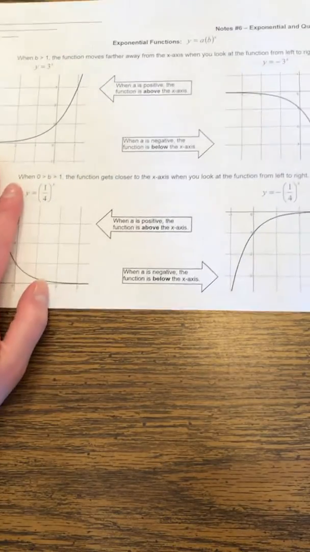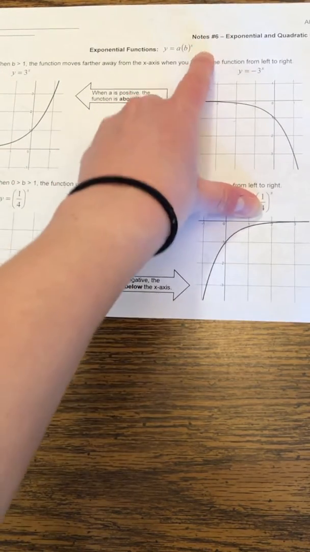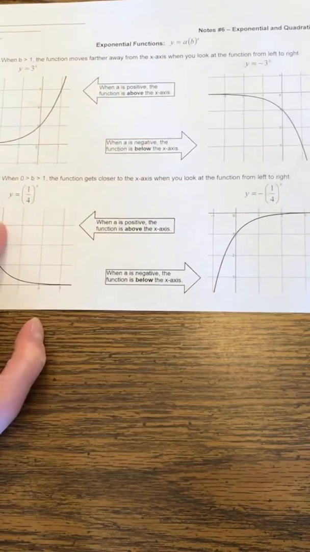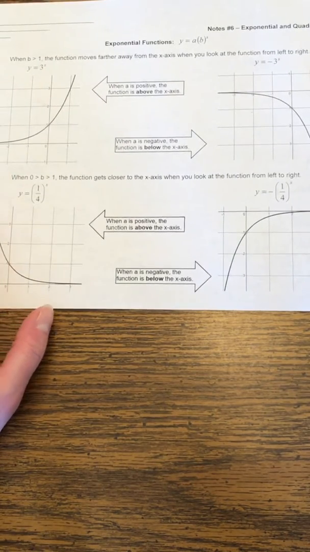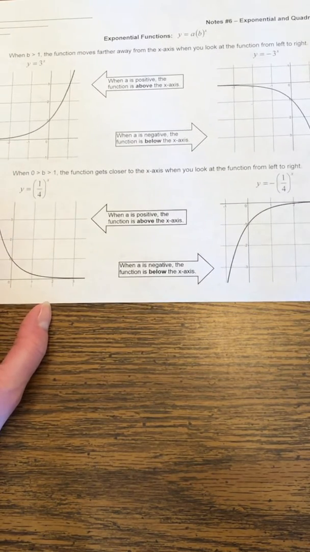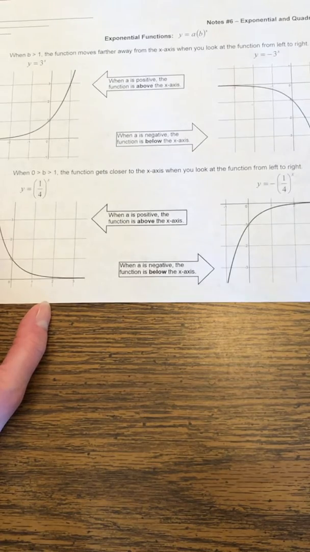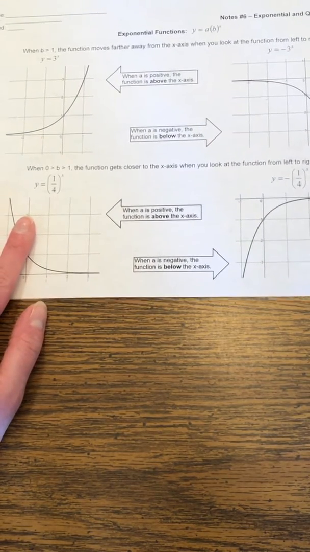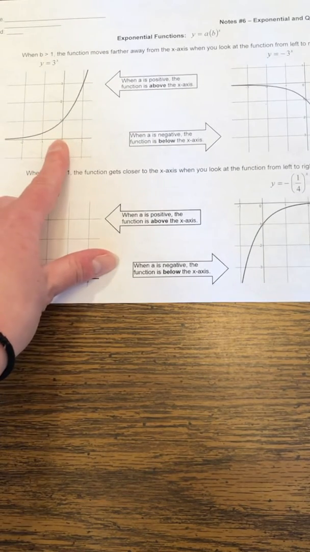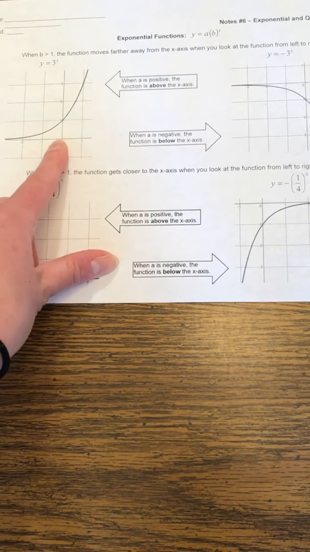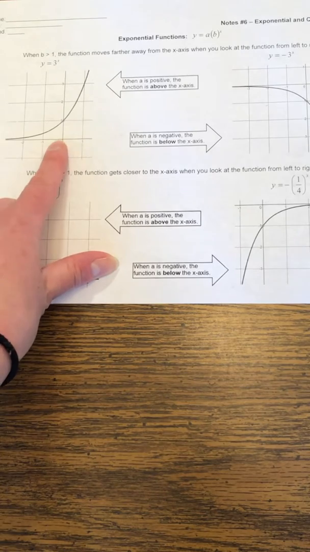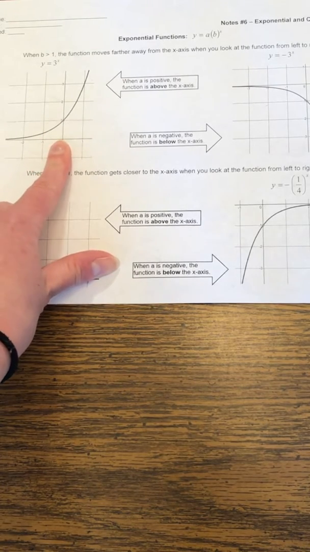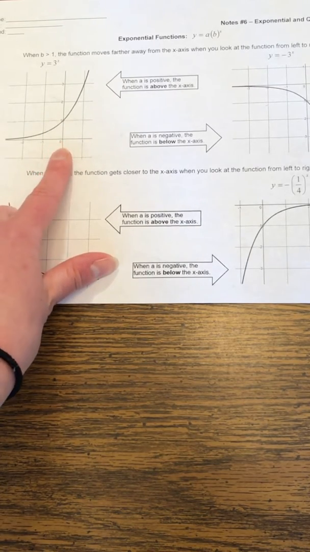So the notes that we're going to look at today say notes number 6 at the top, and we're basically just going to do a little bit of a review of exponential versus quadratic functions. What I really want us to be able to do from today is tell the difference between exponential and quadratic functions and look at characteristics that make the graphs go different directions and go different ways.